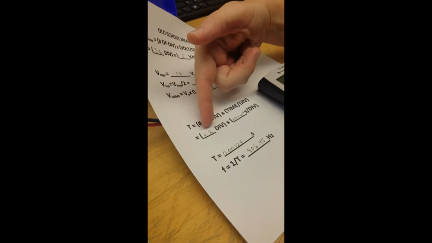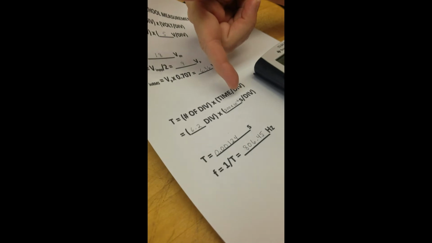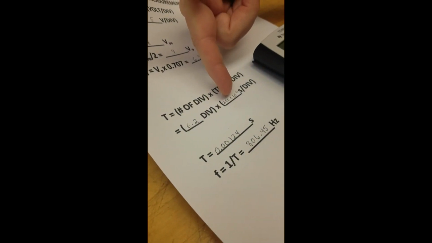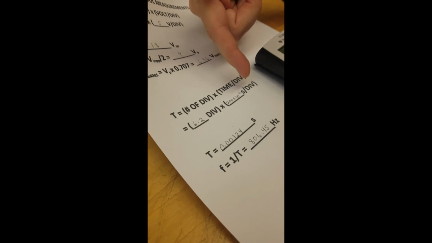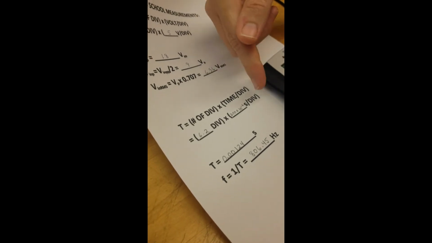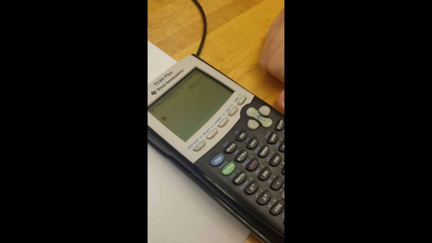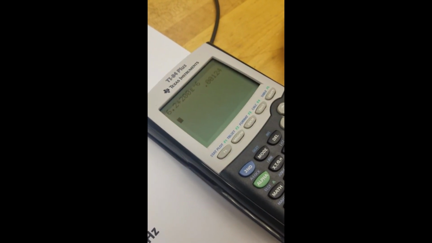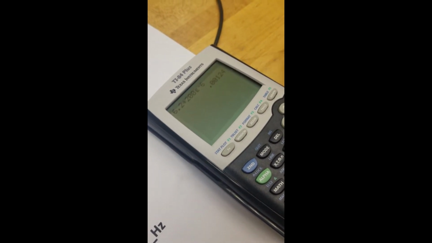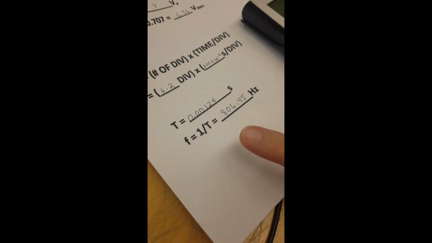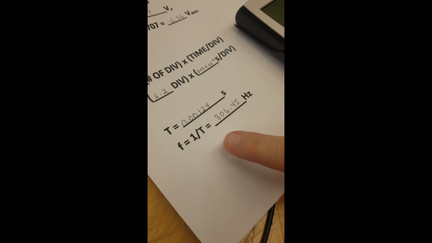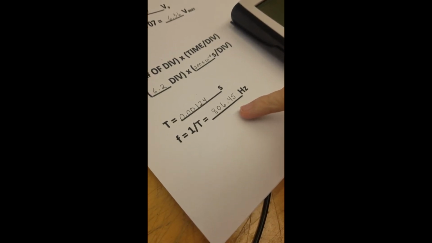So what we'll do is take the number of divisions, the 6.2, times the time per division, which is 200 times 10 to the negative 6 seconds. That's 200 microseconds. And when we do that, we get 0.00124 seconds. To calculate the frequency, all you do is take 1 and divide it by the period.